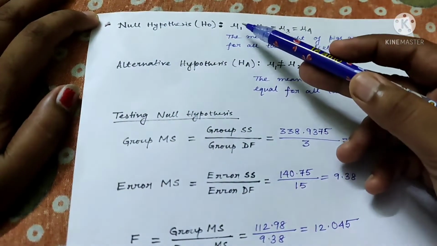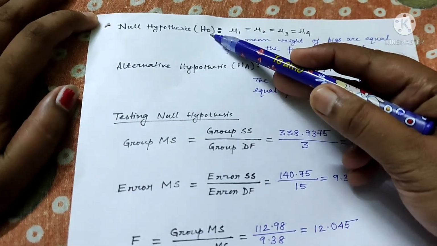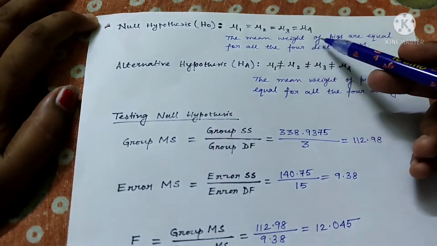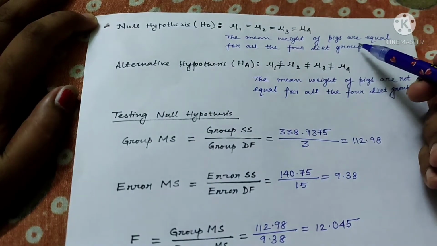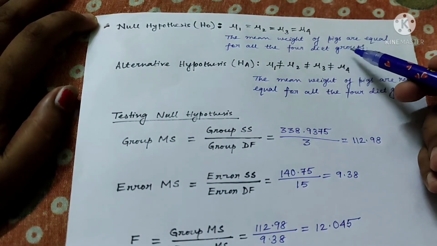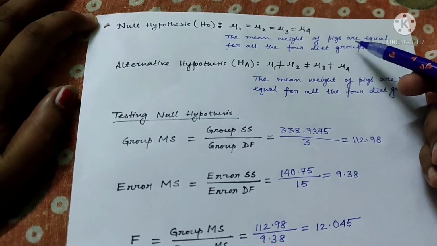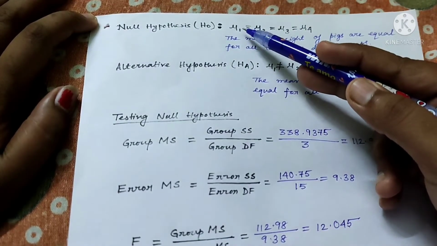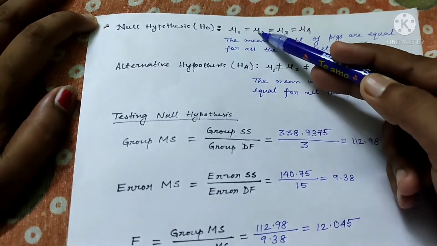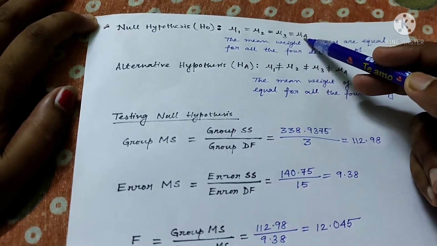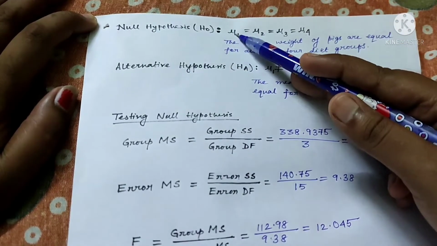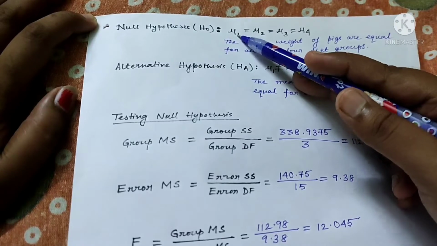So our null hypothesis, that is H naught, says that the mean weight of all pigs are equal. That means there is no effect of different diets on the weight of pigs. Okay, so mean weight of all pigs are equal, so mu1 equal to mu2 equal to mu3 equal to mu4, where mu means the mean weight of each group.